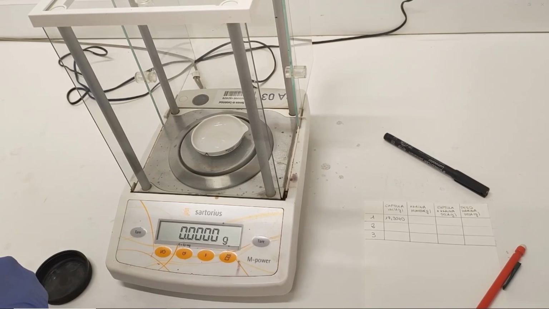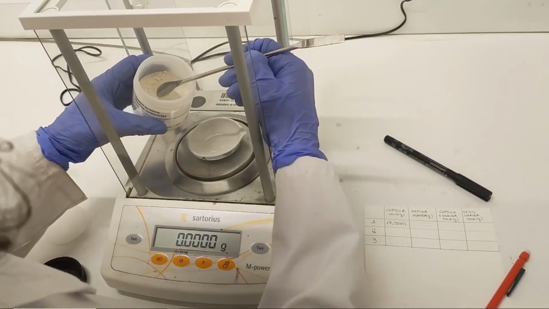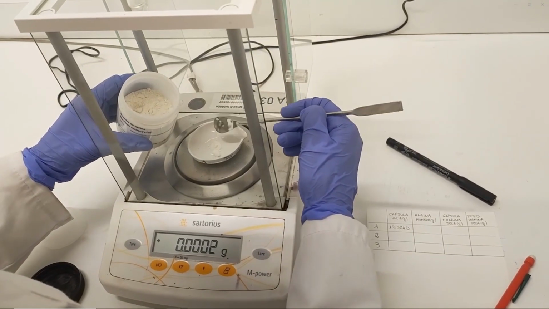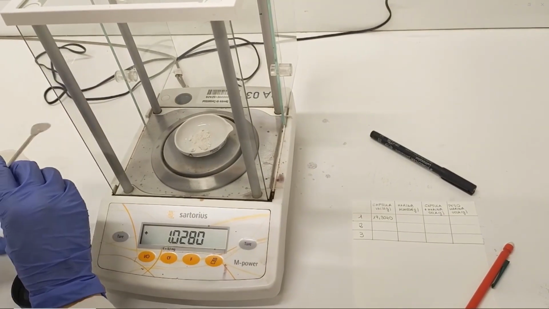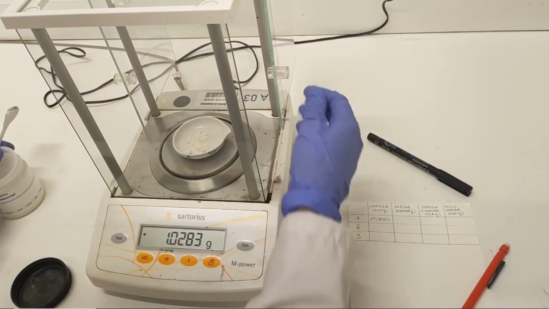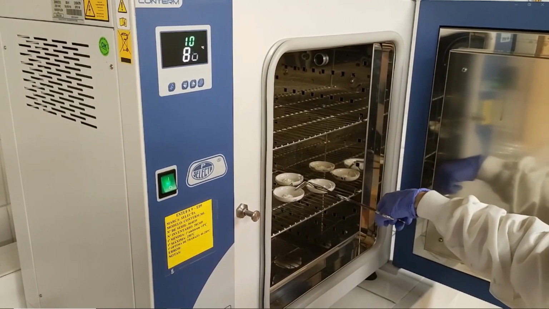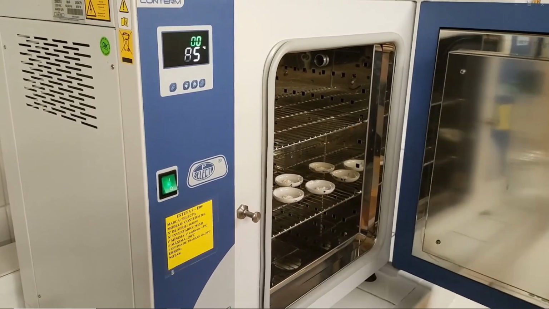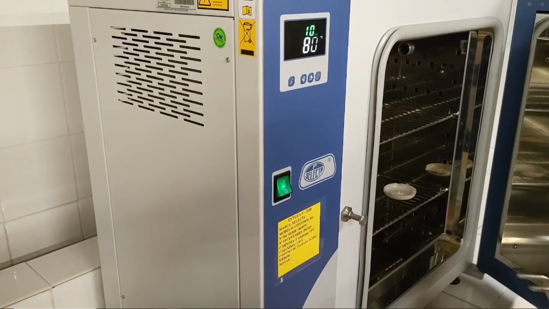Then, with the help of a spatula, approximately 1 gram of the commercial flour sample is weighed into each capsule and the exact mass is recorded. Next, the capsules are placed in the oven at 130 Celsius degrees for at least 90 minutes.